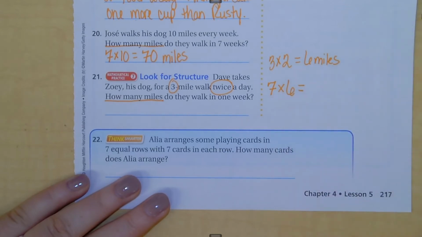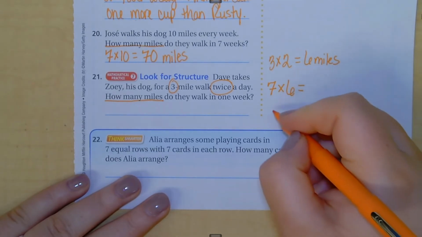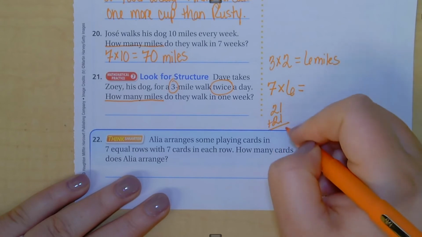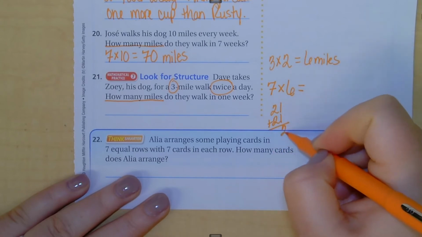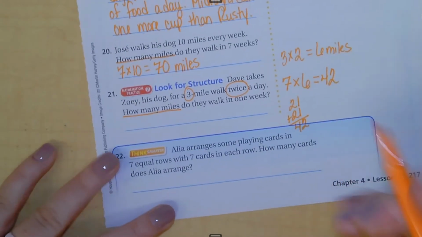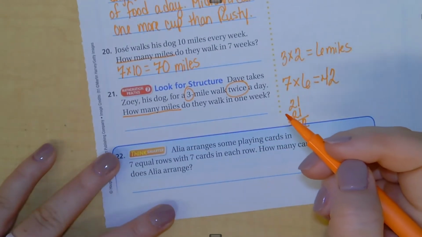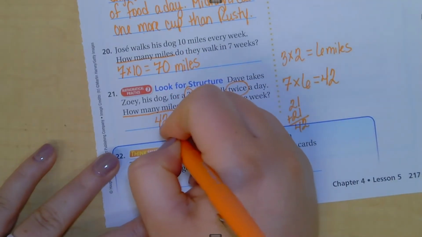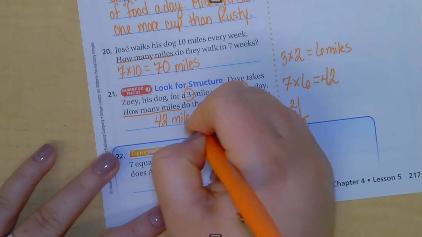What's 7 times 6? Well, I know 7 times 3 is 21, and if I add that up, that'll be like 7 times 6. So 2 and 4. So 7 times 6 is 42. So that means that they walk 42 miles in a week.